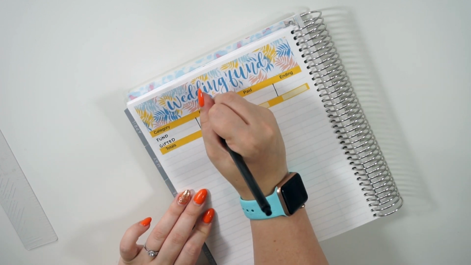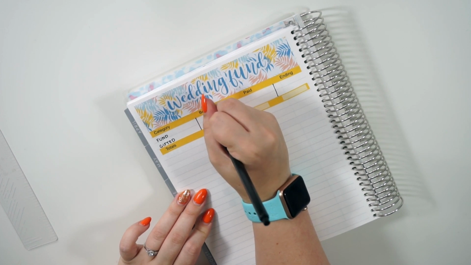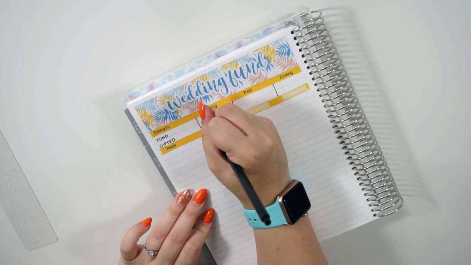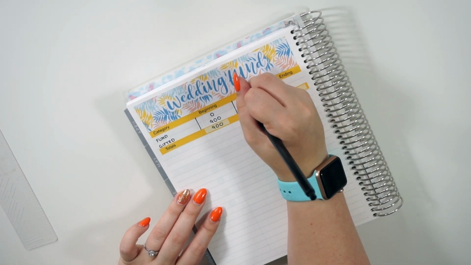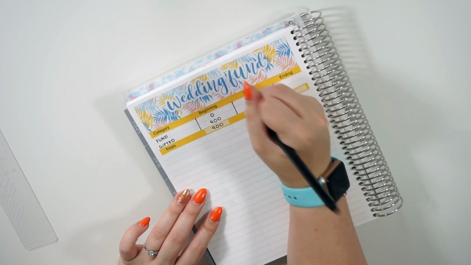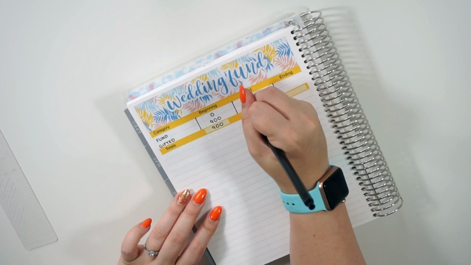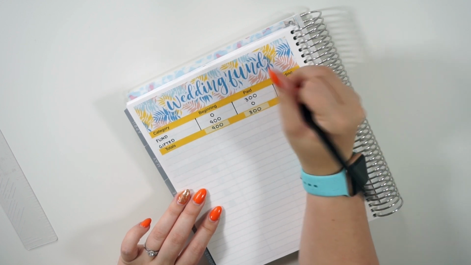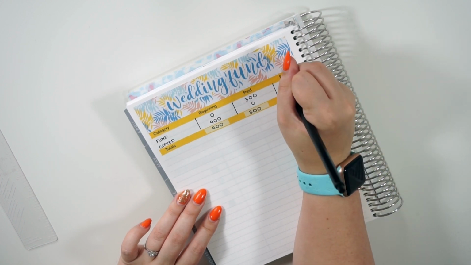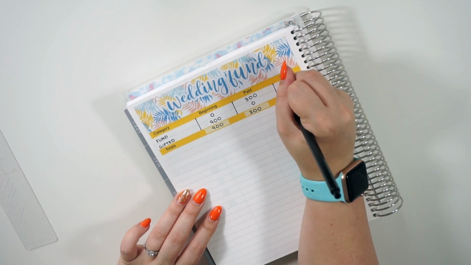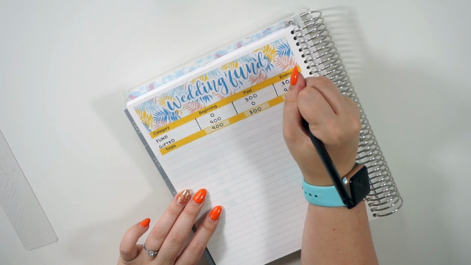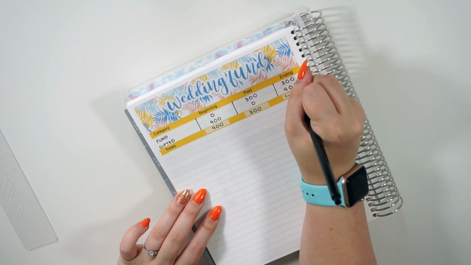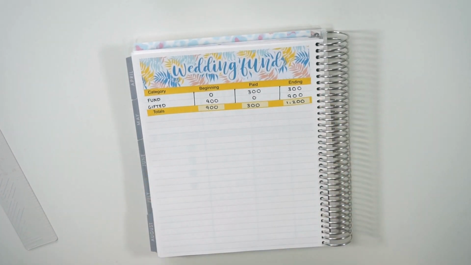So at the beginning we had 0 in our fund, but we had £900 gifted. And this month we are adding £300 to the fund, and we got no more gifted. So we're ending with £300 in our fund and £900 in the gifted. So overall we have £1,200. We will typically be adding £300 every single month into our fund.